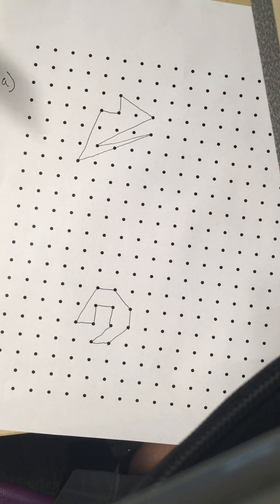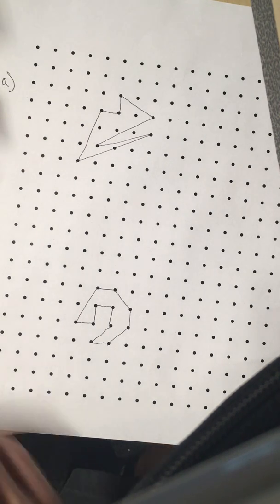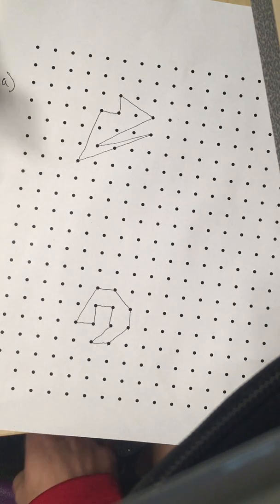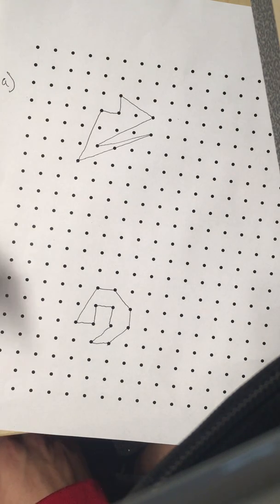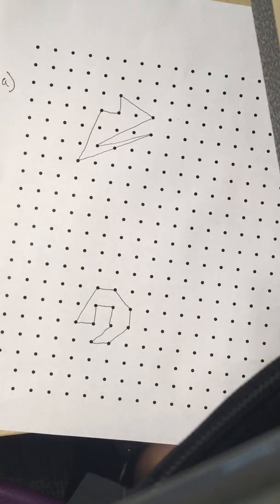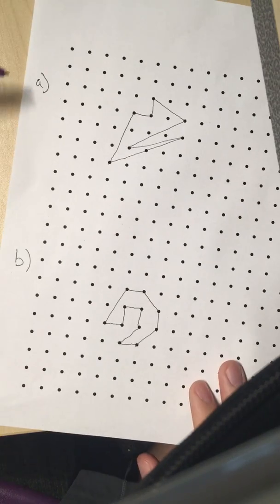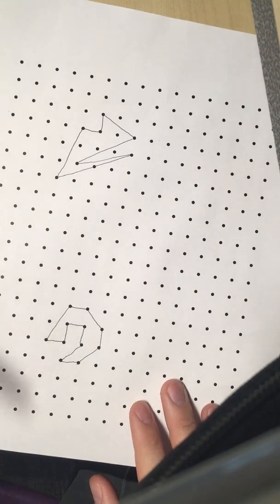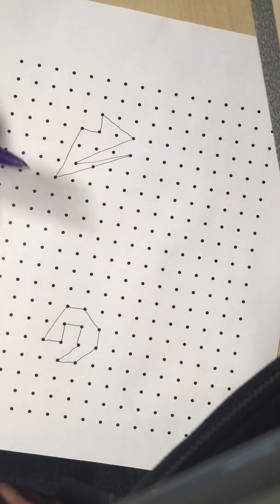Okay, this is a makeup teacher video from chapter 14. In this one, we're going to find the area of some pretty odd figures. So we have A and B, and we will find the area of both. But first, we'll go with A.